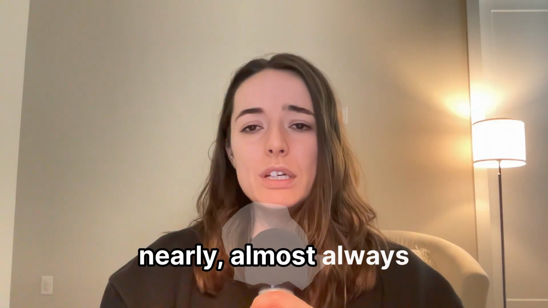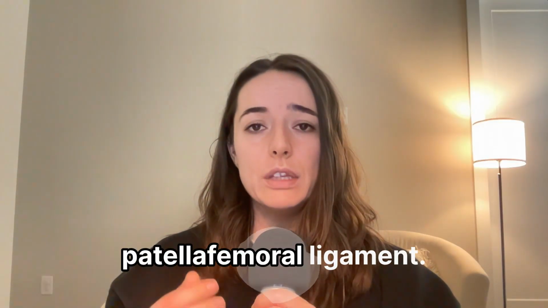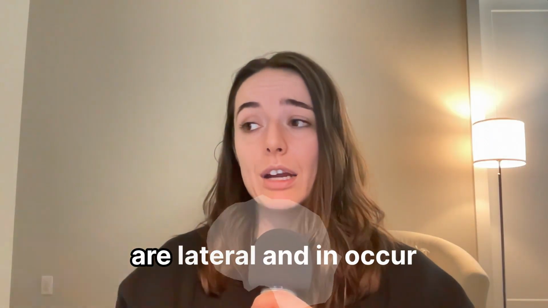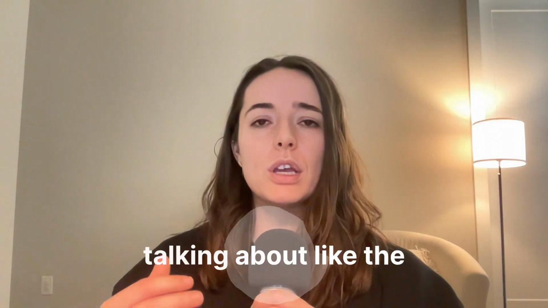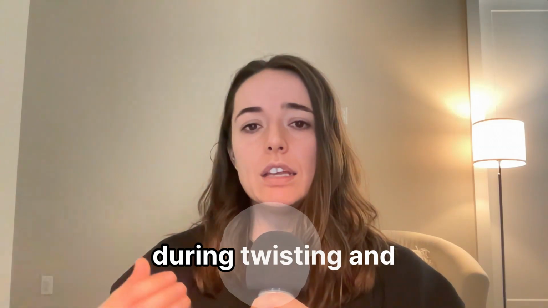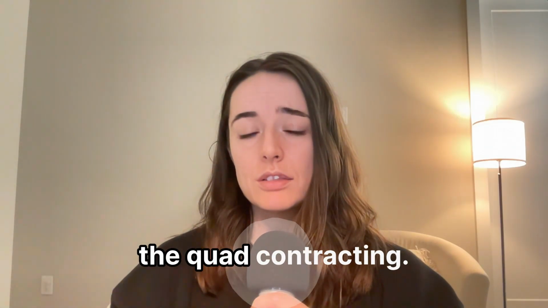Nearly almost always injures the MPFL, which stands for the medial patellofemoral ligament. Most patellar dislocations are lateral and occur in early knee flexion. So when I say early, I'm talking about like the first 20 to 30 degrees during twisting and valgus movement with the foot planted and the quad contracting.